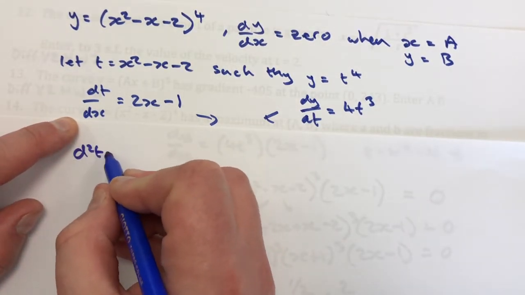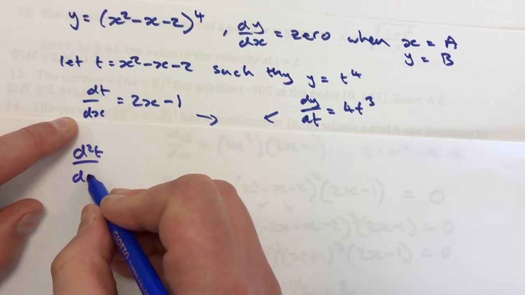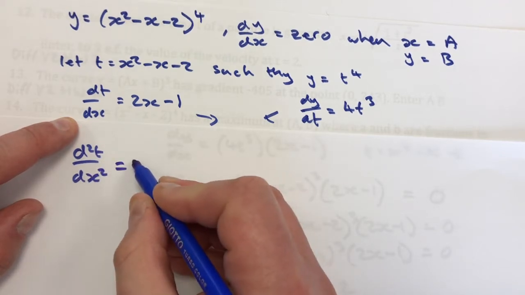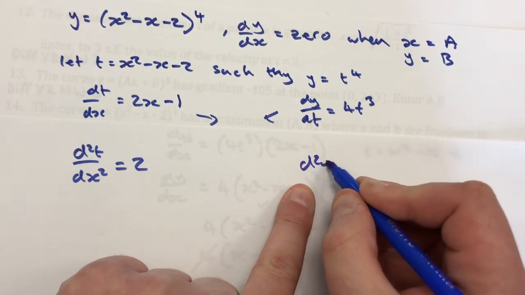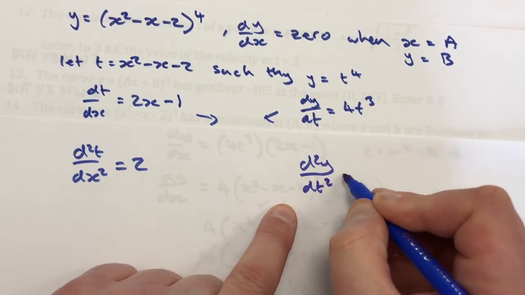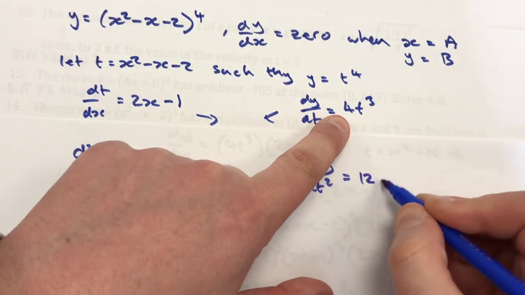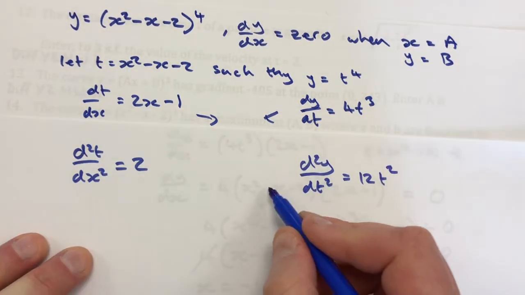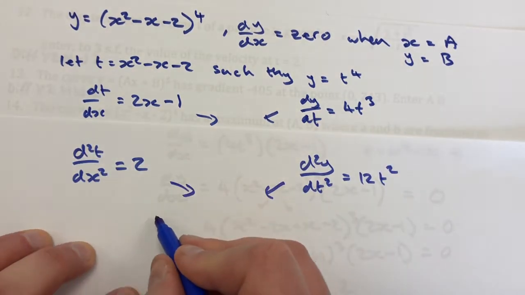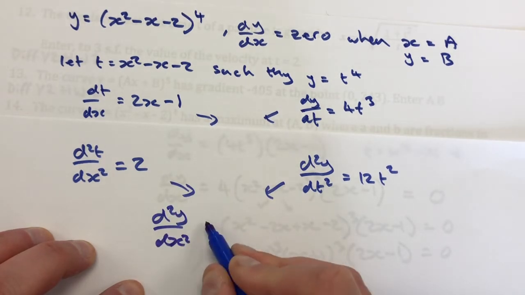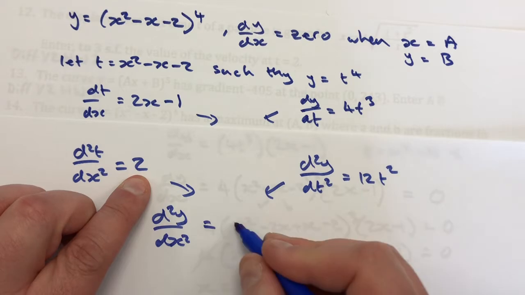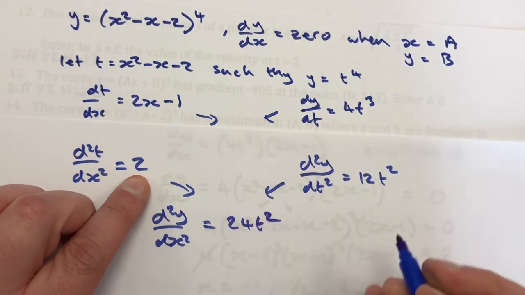We can do that again, d2t by dx squared would just be equal to 2. And we can do this one again, so d2y by dt squared equals 12t squared. And then we can pull these two together to get d2y by dx squared, which would be 2 times 12, which is 24t squared.